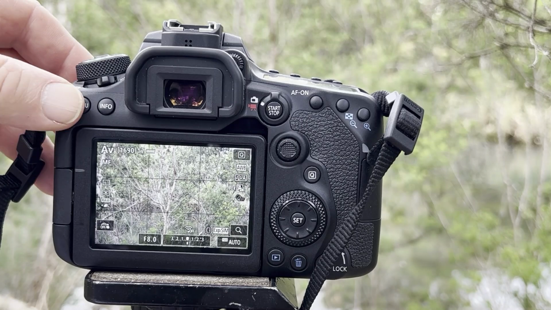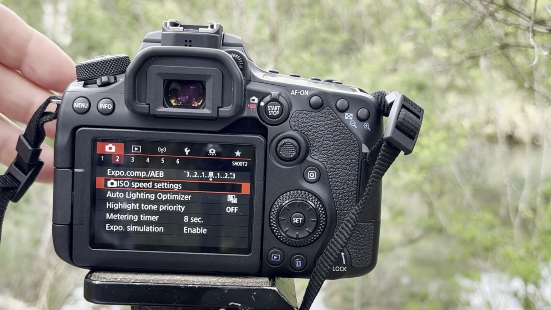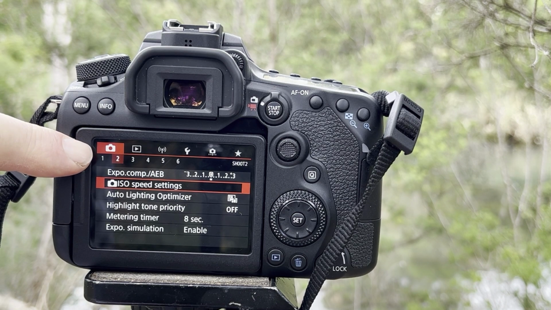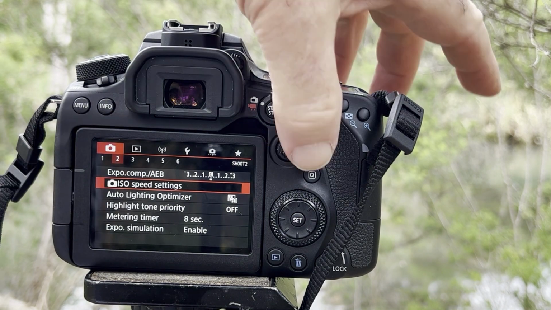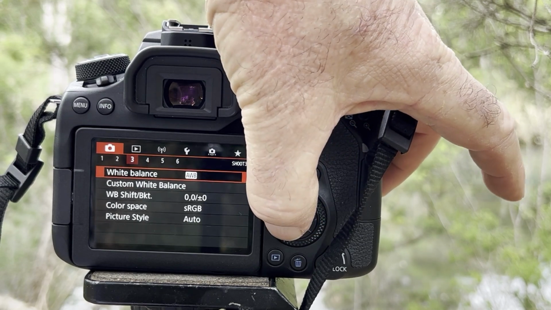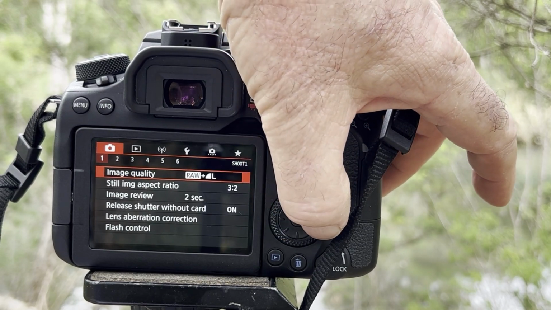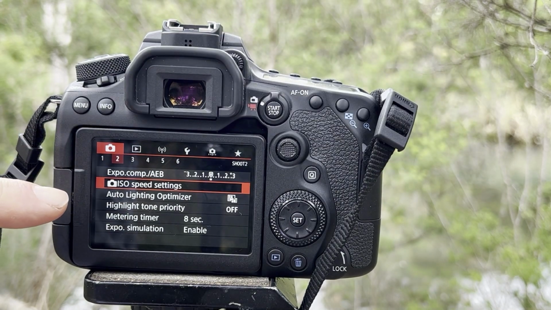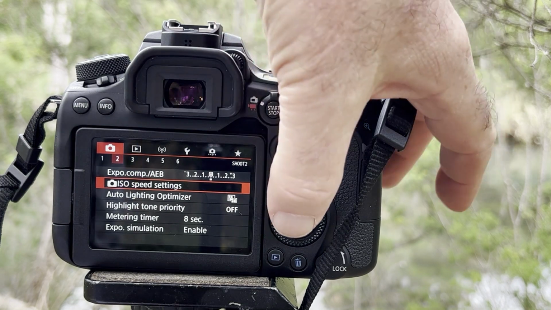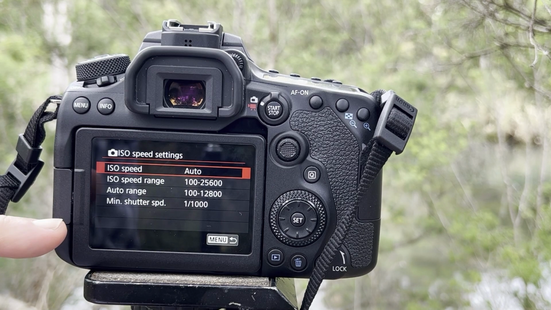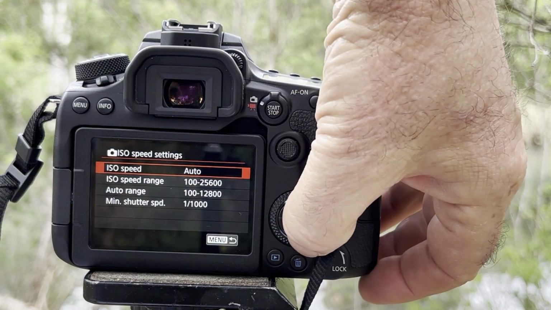You come across to menu, press menu. Now I'm already on the setting, but if you're not on it, you're looking for the camera icon number 2, and I'll move it around with the wheel wherever you find yourself and you open up the menu. What you're looking for is, as I say, the camera icon number 2, and you go to the ISO speed settings. Press the set button, that opens it up, and you've got choice. And at the bottom, you've got minimum shutter speed.